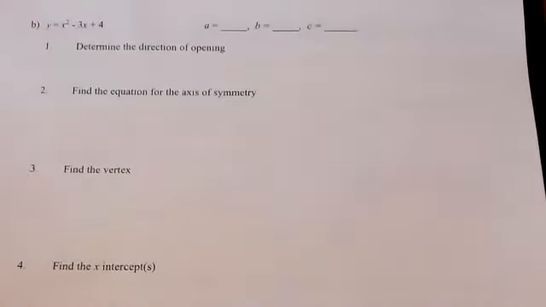So we have y is equal to x squared minus 3x plus 4. I'm actually going to give you a few minutes. I want you to write the coefficients a, b, c, and I want you to follow each of these steps and see how you do. I would like you to do this on your own. So I'm going to give you just a few minutes to do so. And I'm going to pause recording right now.